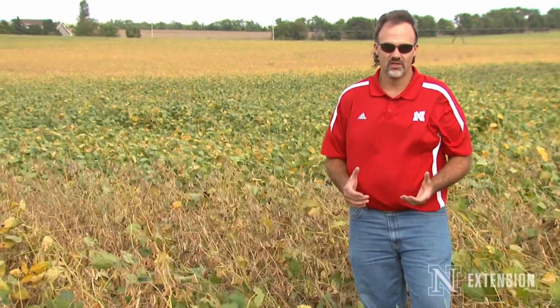We're out in the soybean field today. It's approaching maturity. One of the things that we're seeing in this field is sudden death syndrome. Now, sudden death syndrome is a soil-borne fungal disease that once it's in a field, it will always be there. For the most part, when we're looking for sudden death syndrome, we'll see it much earlier than this.